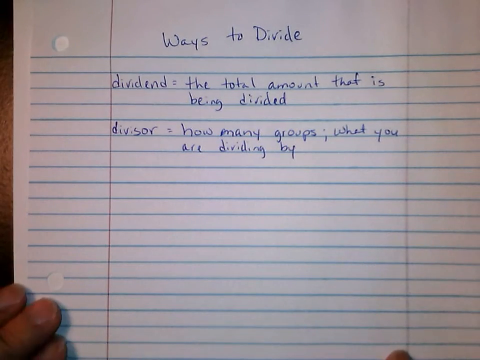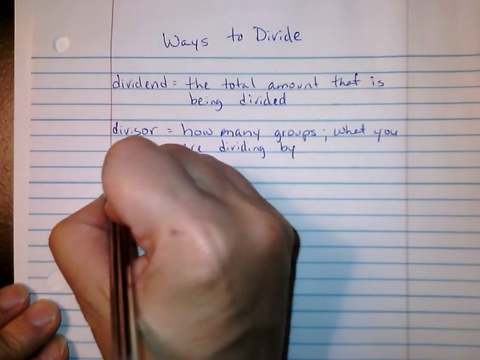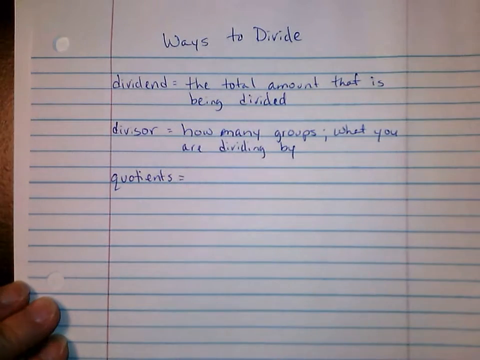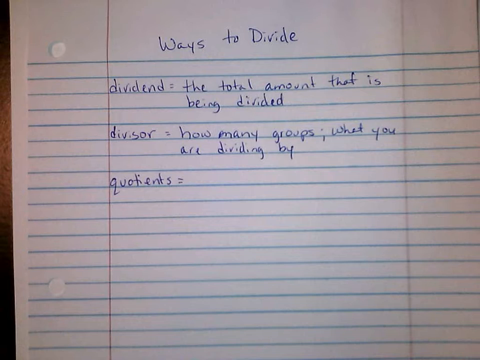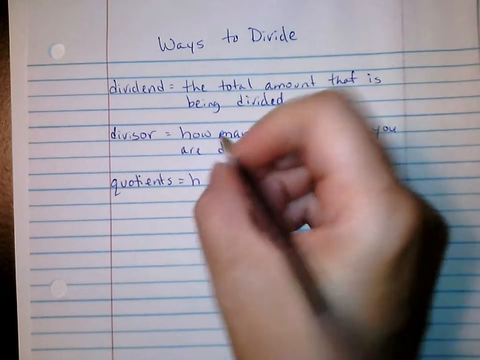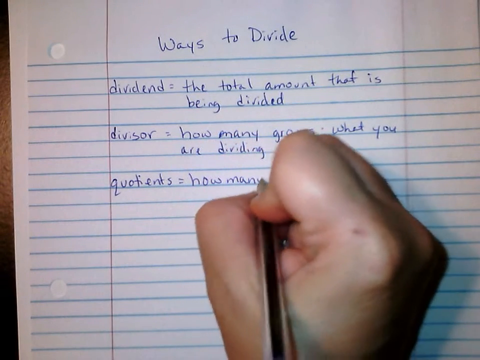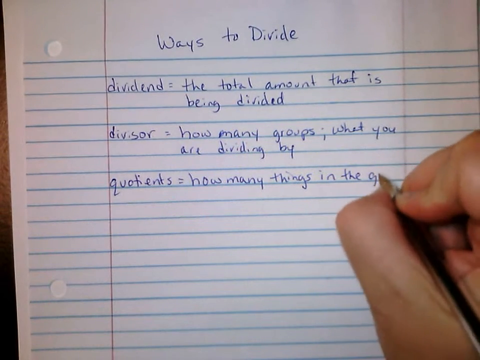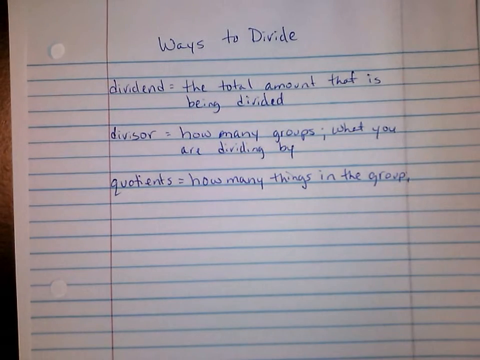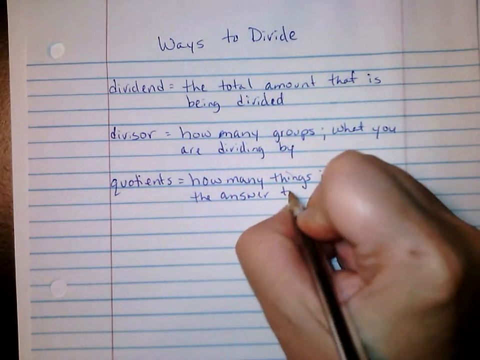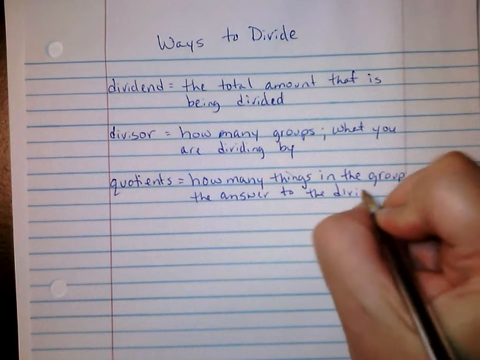Okay. The next one is quotient, because sometimes you'll get asked in a word problem, what's the quotient? If you see quotient, then you should be ding ding ding, it's division. It's how many things in the group. So the quotient is how many things in the group. Or you can think of it as the answer to the division problem.